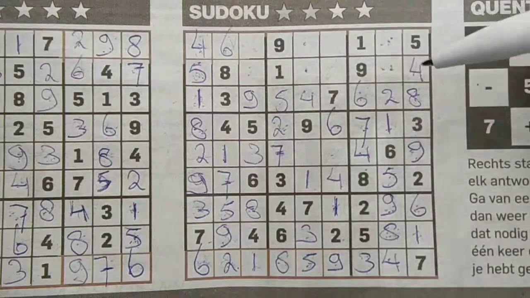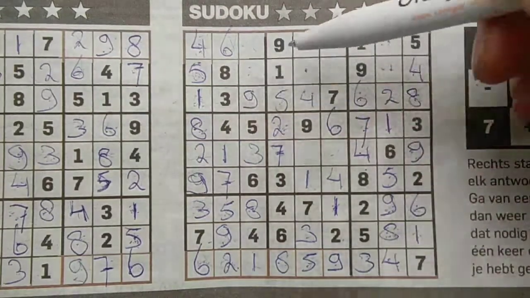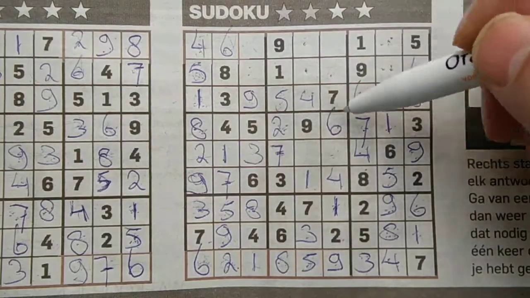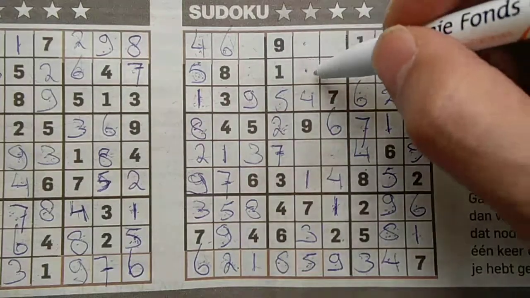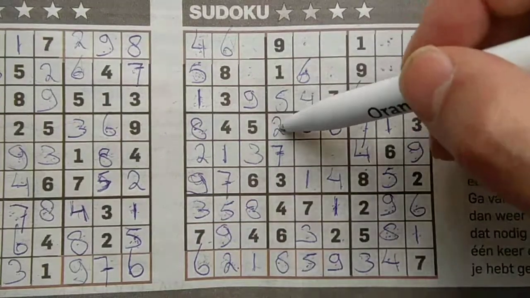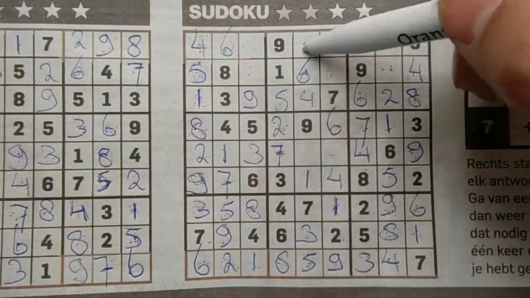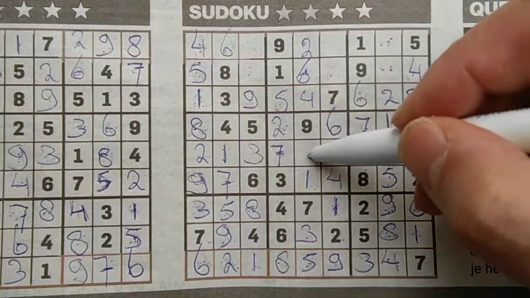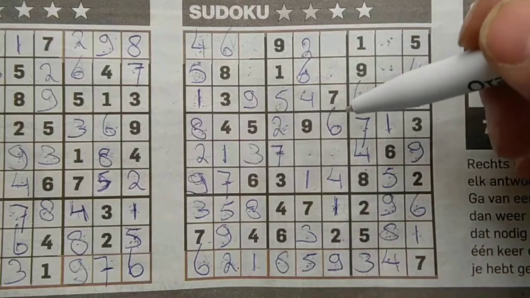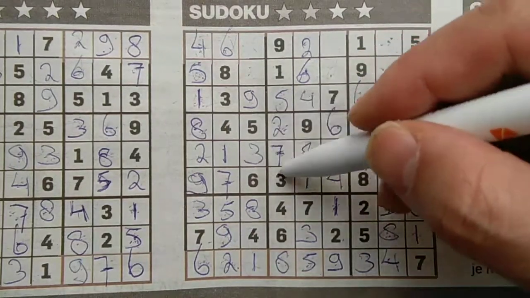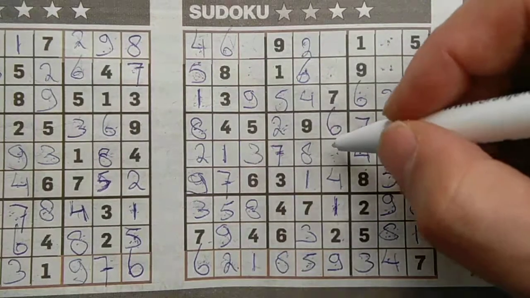6 in the first row, 6 in the third row. So in the row between, the only 2 places for the 6 should be here or there. I see here 6, so no 6 there. 6 should be here. 2 in this column, 2 in that column. So in the middle column, the only place for the 2 should be here. 1 box is missing in the middle column for the number 8. One missing number in this big square for the number 5.